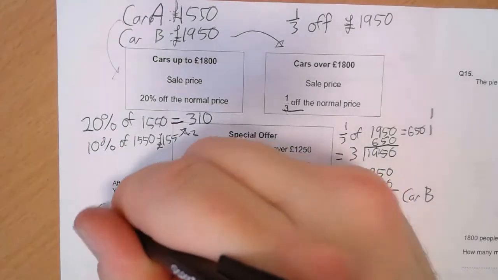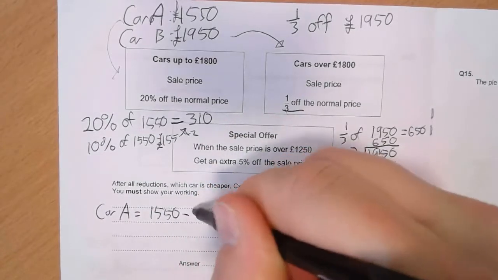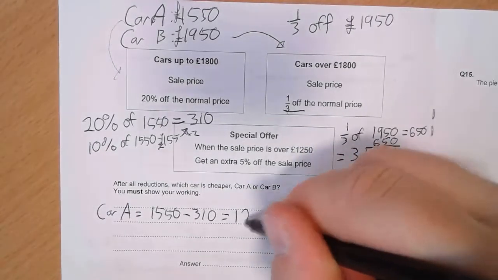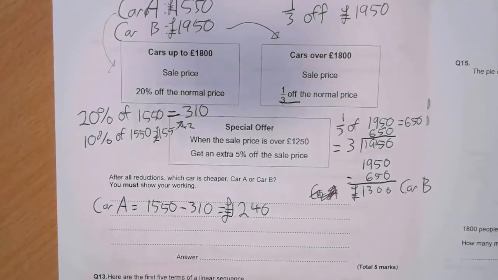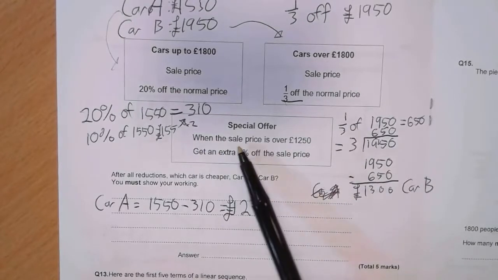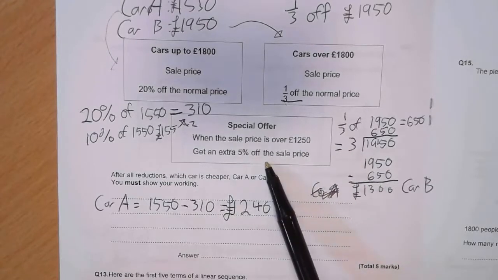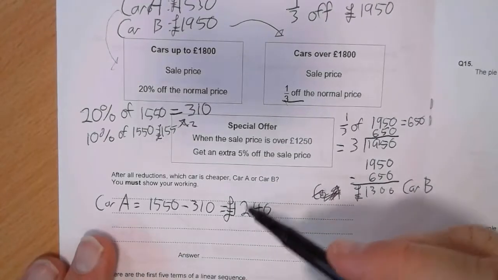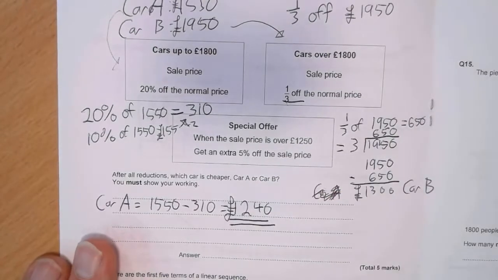So car A is 1,550, take away £310, which gives me £1,240. And that is the price of car A. But I'm not quite finished, because I've still got to factor this thing in here. When the sale price is over 1,250, get an extra 5% off the sale price. So for car A, it's under 1,250. So that is my final price for car A.